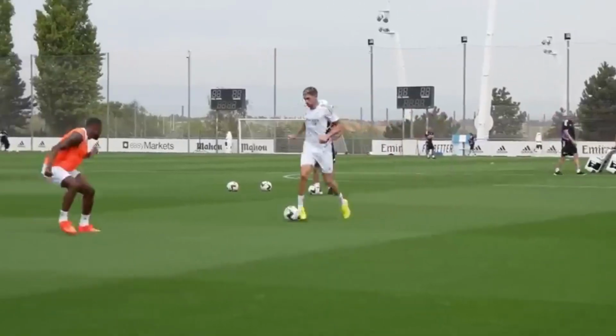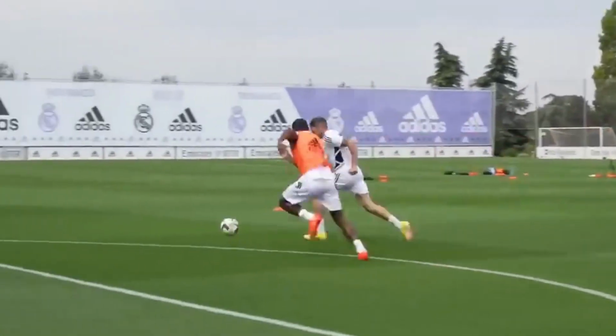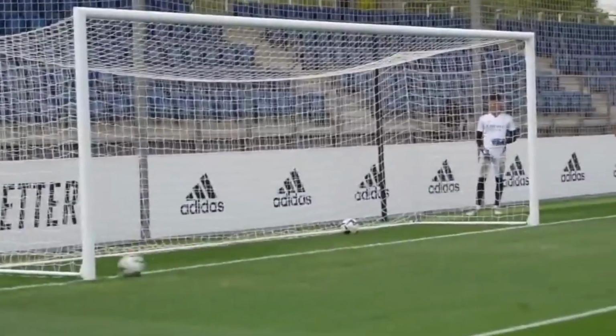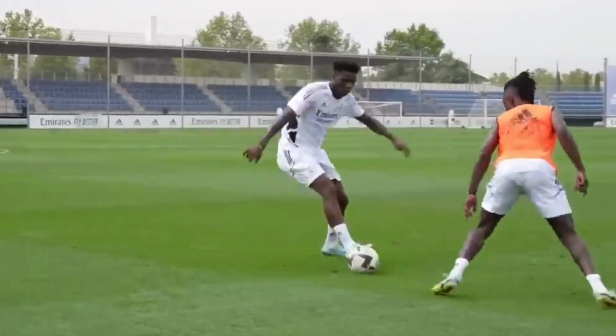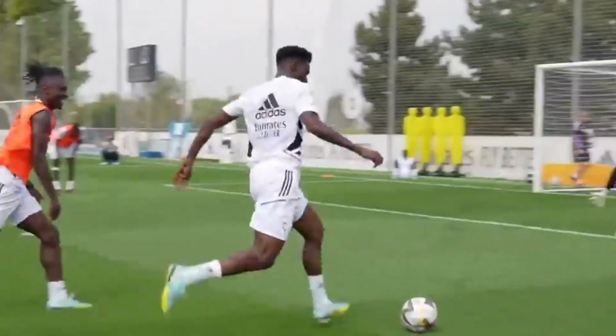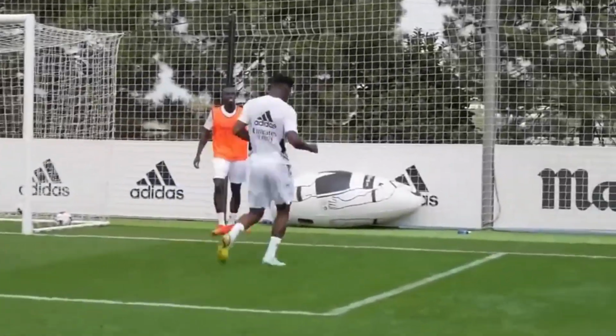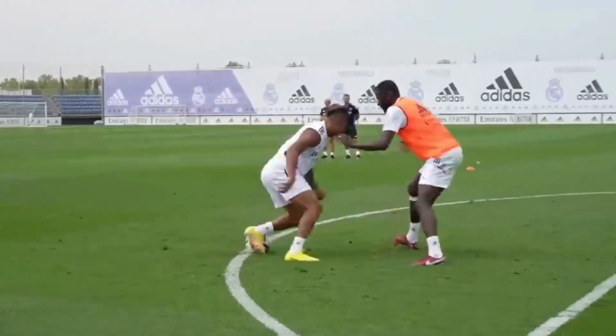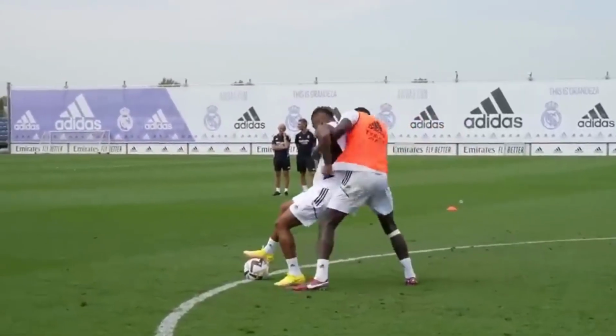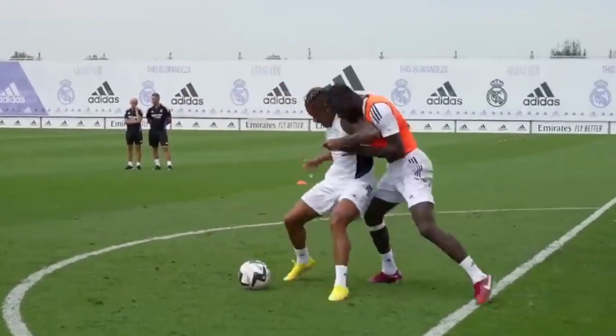And then the next part would be creating space, meaning, if I have the ball and a player is running towards me, if they don't get the ball, don't stand there, okay? Curl out, create, and leave that space open, because look, if they follow you, that space is open. If they don't follow you, you're open. So creating space.